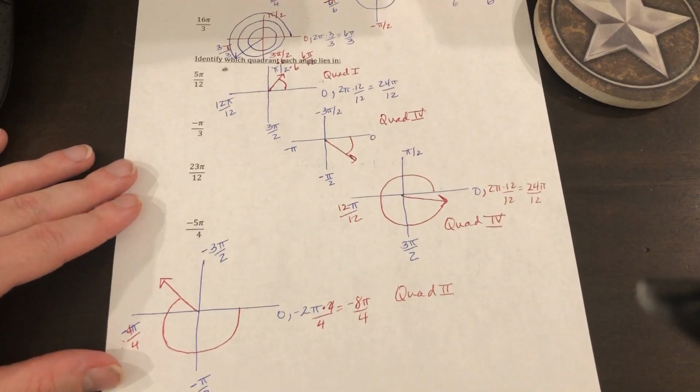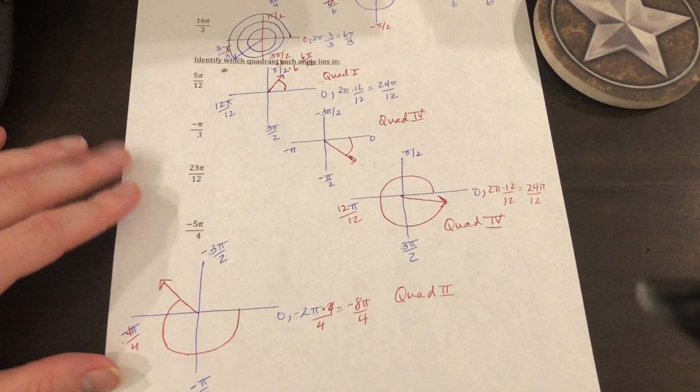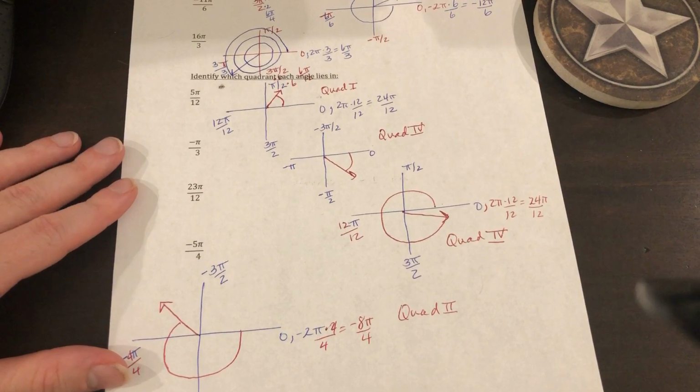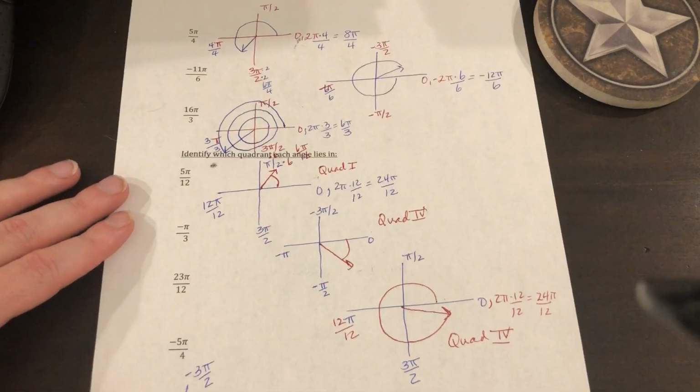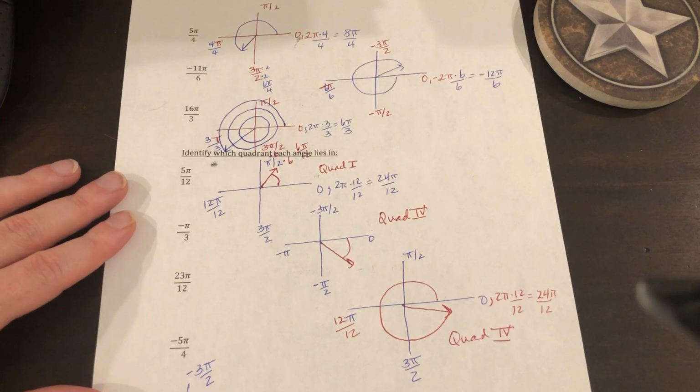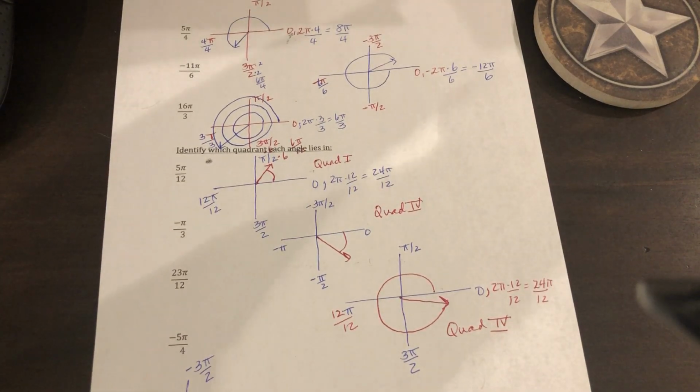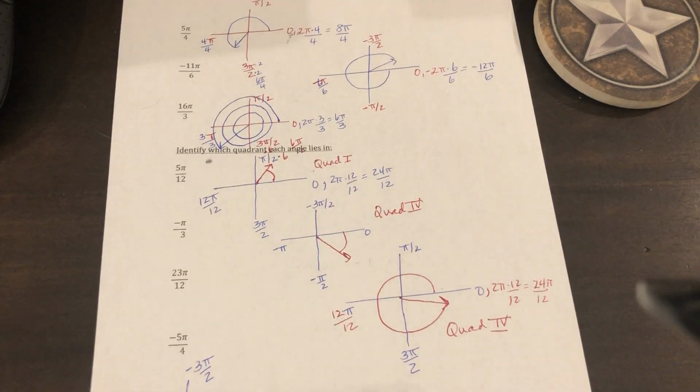Okay, so this has been converting in between radians and degrees and drawing angles in degrees and radians. So hopefully you found this video useful. You will complete the converting radians and degrees and drawing angles practice problems after this. So make sure you show your work and setups just like I did.